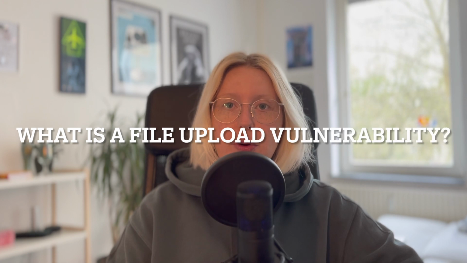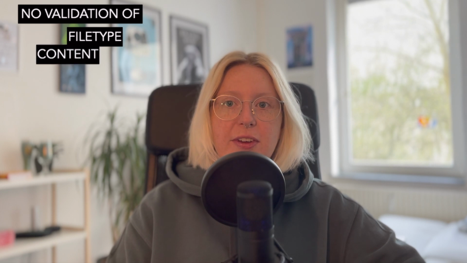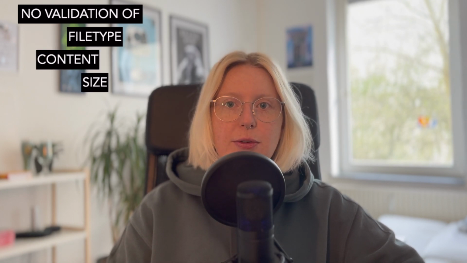What is a file upload vulnerability? A file upload function is one of the most common functionalities found in all kinds of web applications. Sometimes it offers the user the option to upload pictures to be displayed in their user profile or to hand in documents, for example. File upload vulnerabilities describe a kind of security misconfiguration of those upload functions that allow users to upload files into the file system of the application without properly validating those files and checking for things like file type, content, or size. This could enable attackers to exploit this simple upload function by uploading files containing malicious or potentially dangerous content.